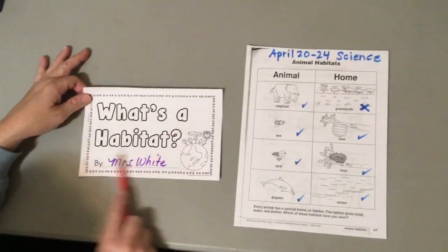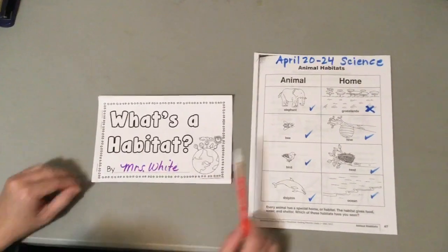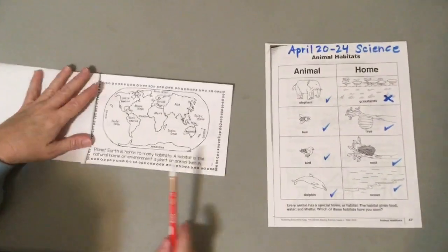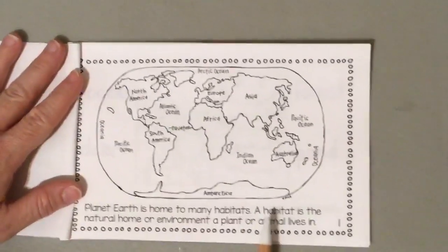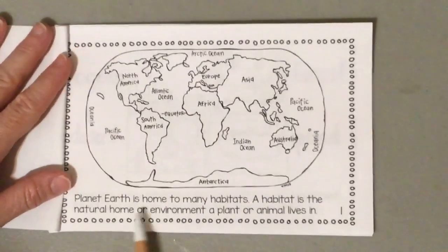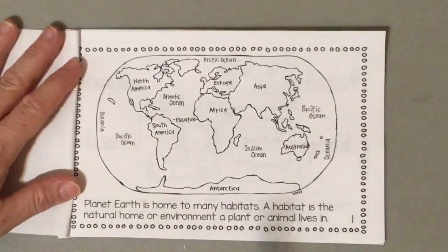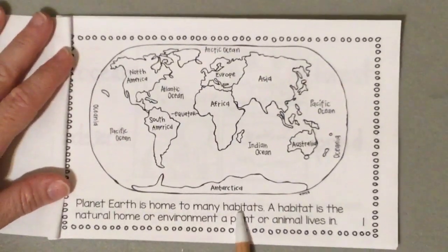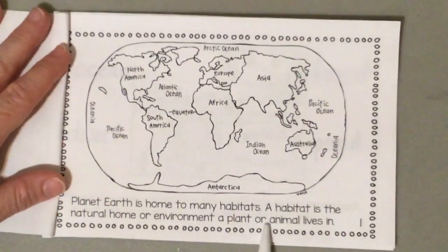All right, let's get into our booklet. What's a habitat? by Mrs. White, and you're going to put your name there too. Zoom in, cameraman. Planet Earth is home to many habitats. A habitat is the natural home or environment a plant or animal lives in.